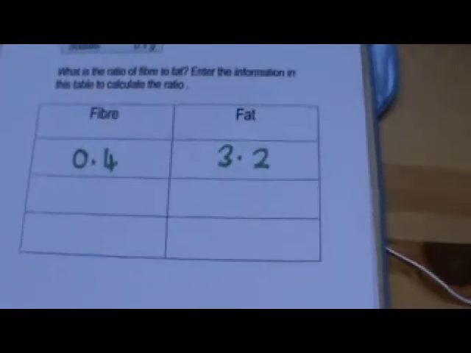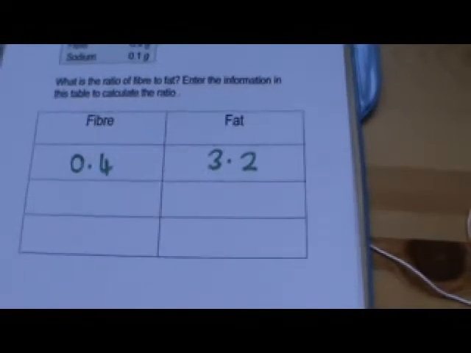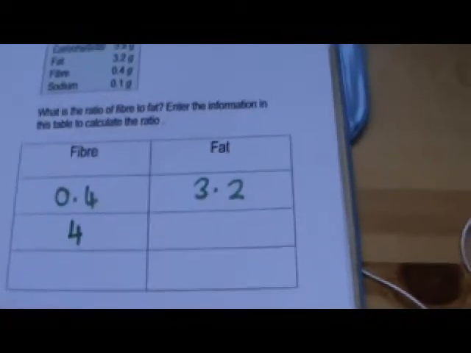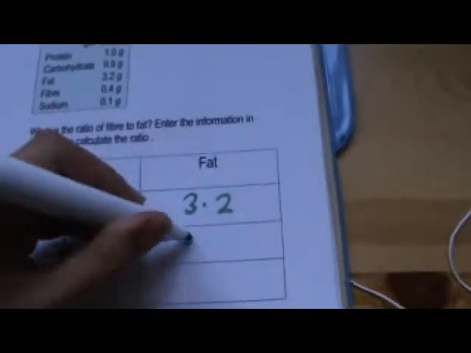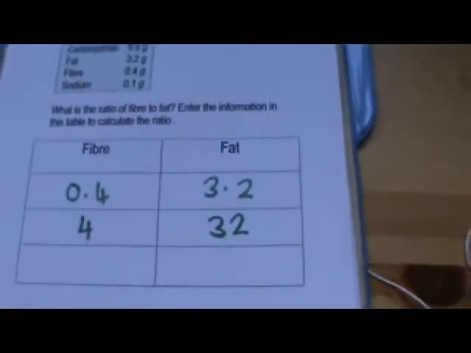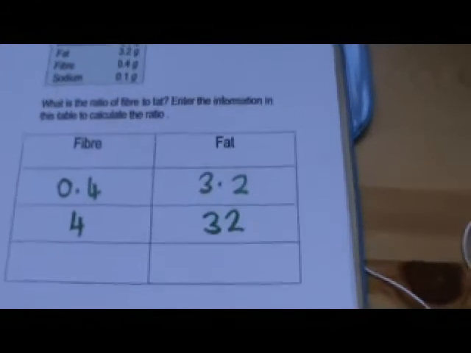But we've got decimals, so I think the first job is to get rid of the decimals. Let's multiply both of these numbers by 10. If they're both 10 times bigger, the ratio will be the same, won't it? So 0.4 times 10 is 4, and 3.2 times 10 is 32. So we could say our ratio is 4 to 32, but that ratio cancels down, doesn't it?